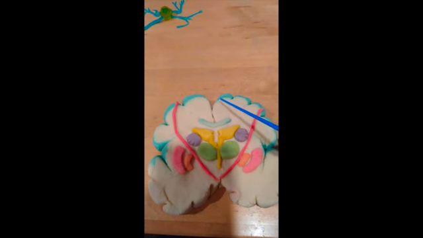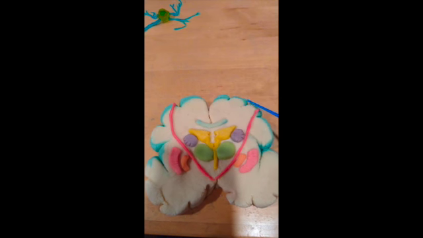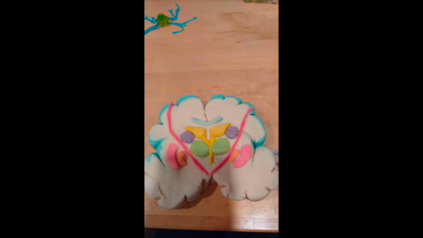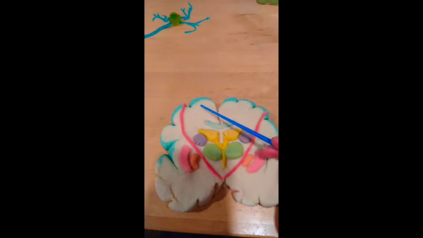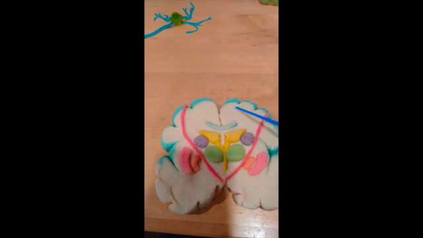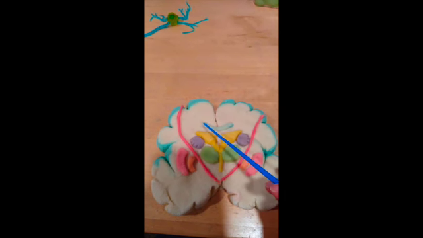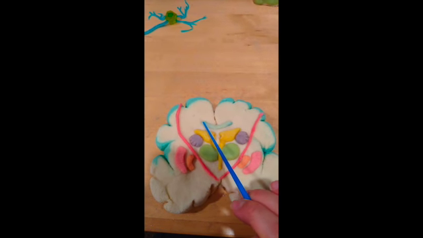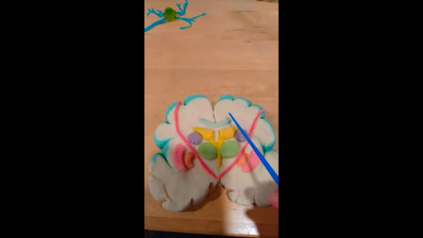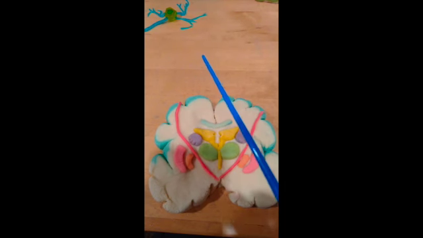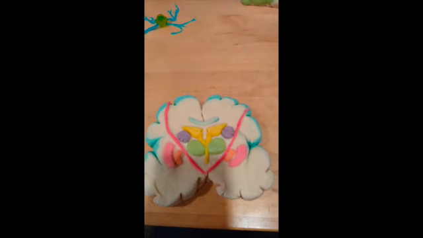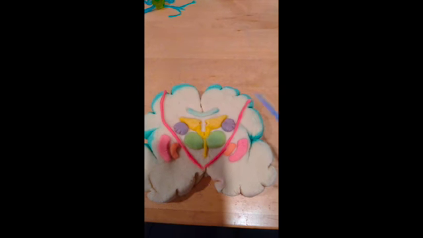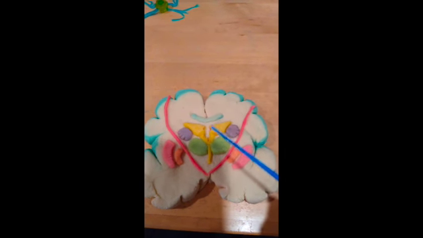We can observe the gray matter represented in blue, and we can see the white matter. We also can observe a really important structure, the corpus callosum, that communicates the right hemisphere with the left hemisphere.